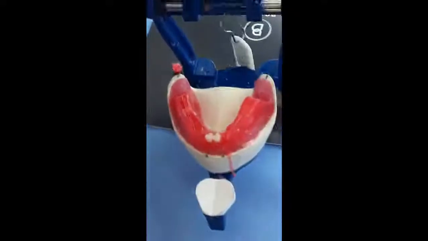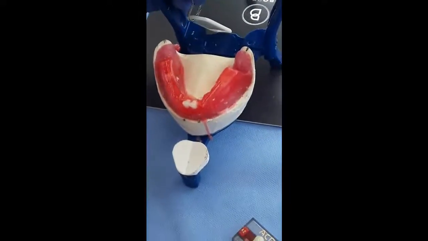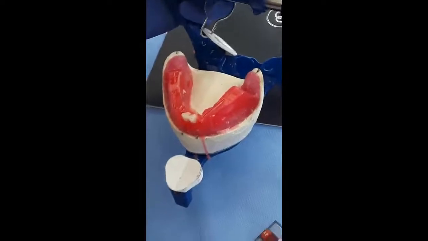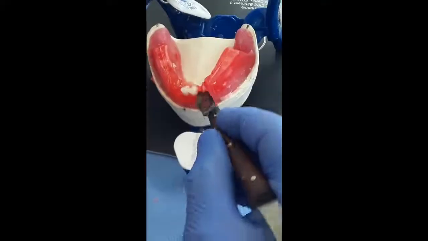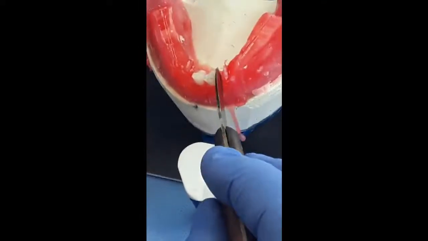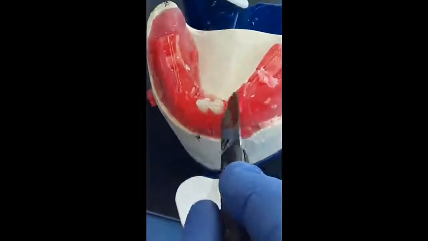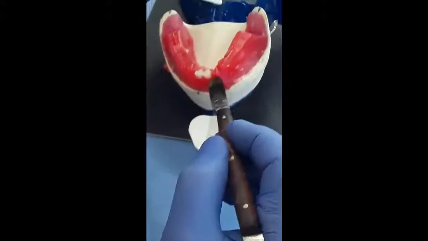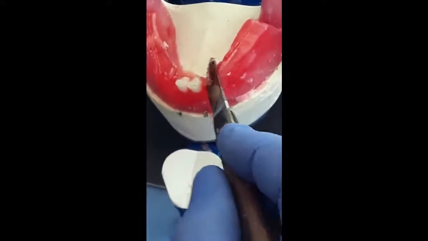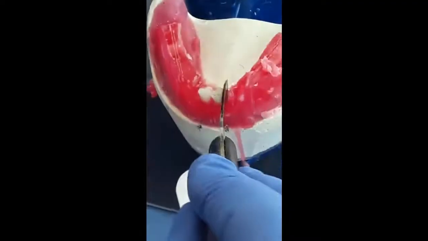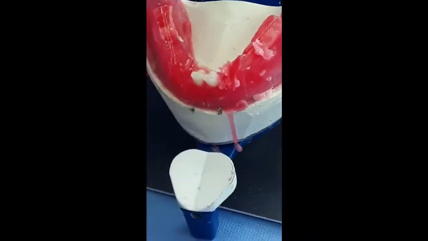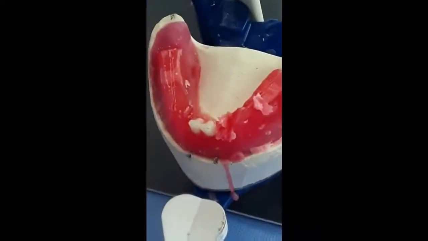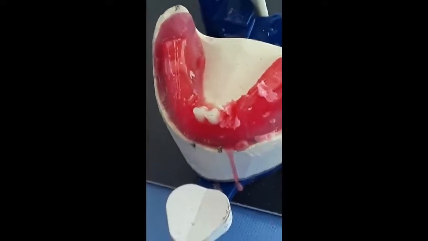Now we proceed to the setting of the lateral incisors. We cut a piece of wax and melt the wax inside, and we continue the curvature of the arch.